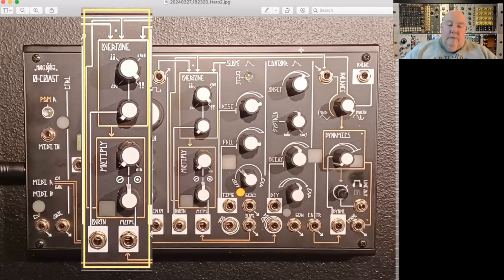Below overtone, we have multiply. And this is a kind of wavefolder, which is a kind of distortion. It will add harmonics to your signal. And we have a knob, which the more you turn it up, the more overtones you'll get. Below that, we have an attenuverter for the multiply input. So we can send a CV into that, and then we can attenuvert that signal.